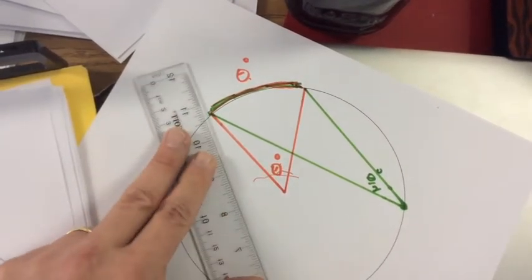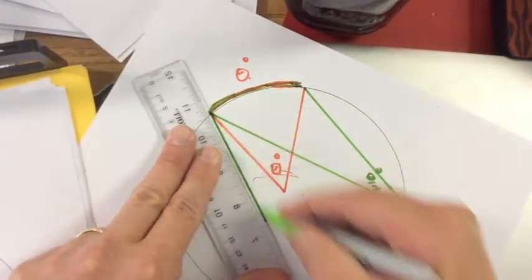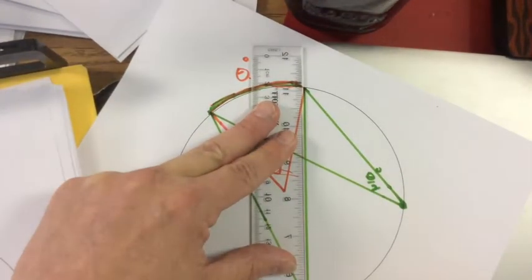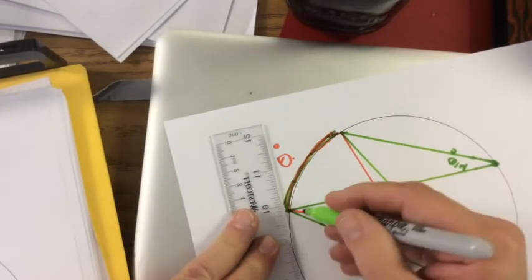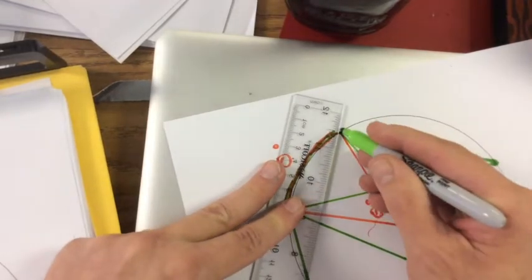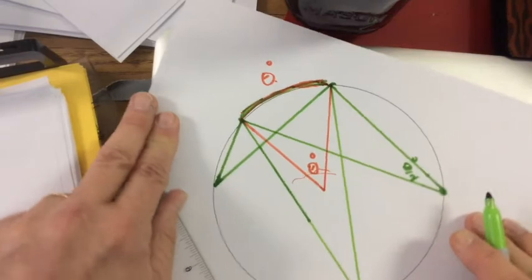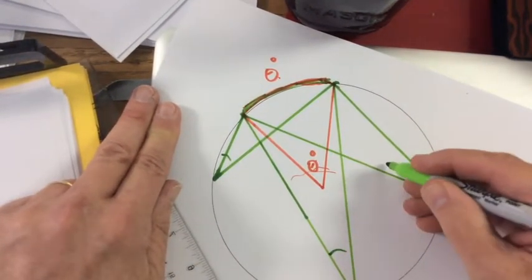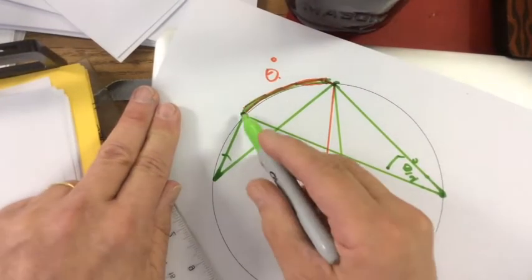And it doesn't matter whether it's there or whether it's here or whether it's even all the way over here. All three of these angles are going to be congruent. Here, here, here. They're all going to be half of this central angle, or half the measure of this arc.